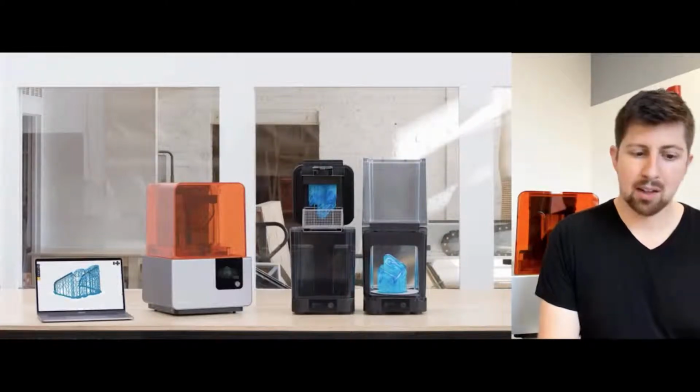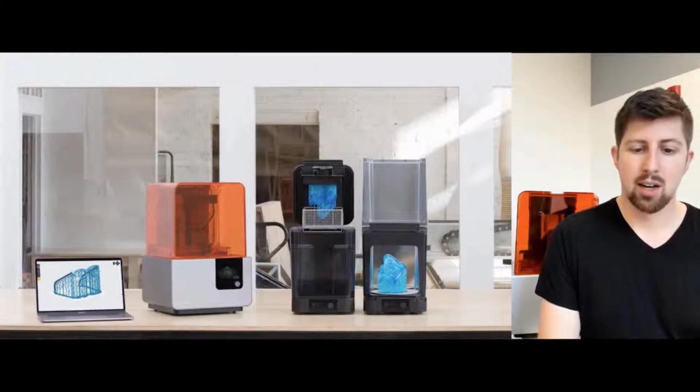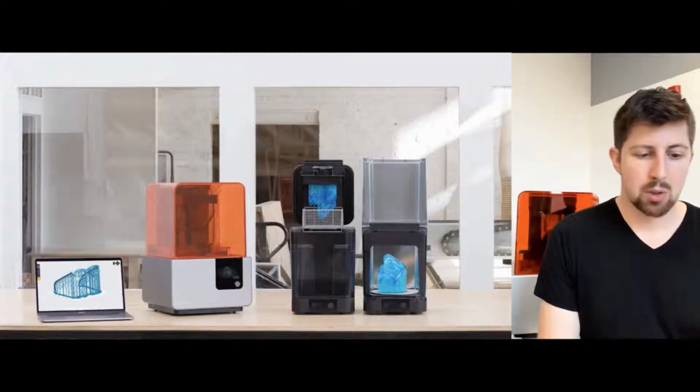So Formlabs, we make right now our Form 2 desktop SLA machine and wash and cure for cleaning off those parts after they're done printing and bringing them to full mechanical properties. We also make print preparation software called Preform, which you can see here, and I'll talk about a bit in this presentation.